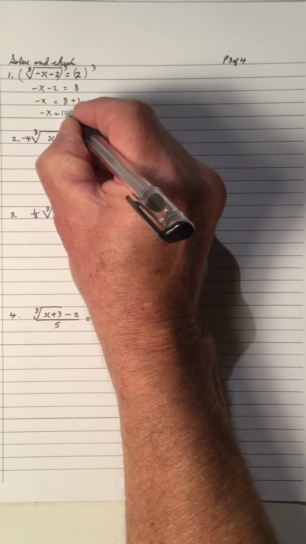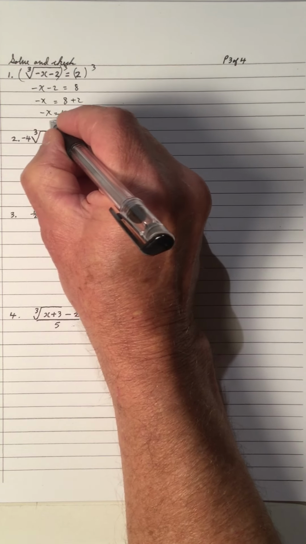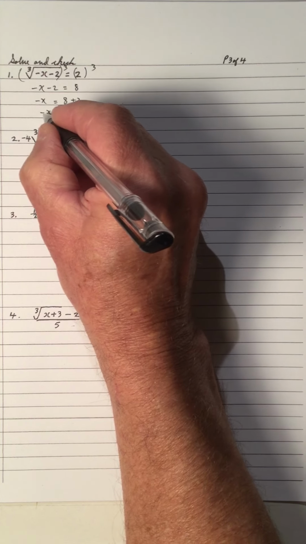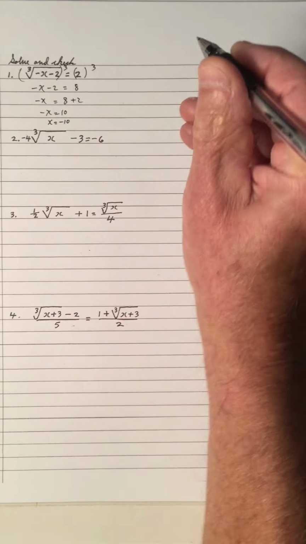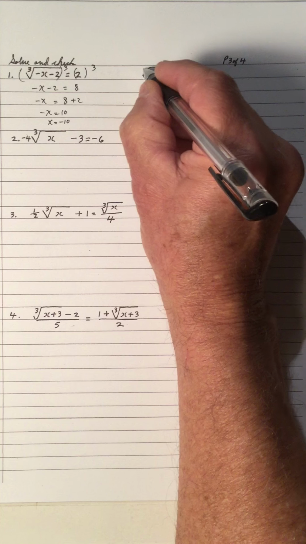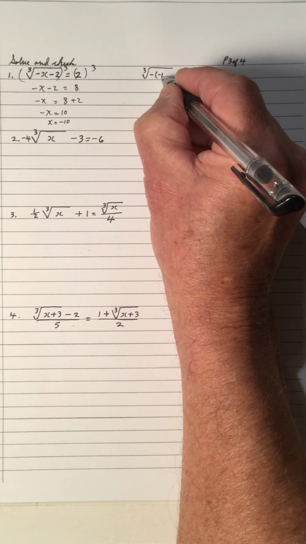Negative x equals 10. And we multiply by negative 1, or divide by negative 1. Negative 1 times negative x is x. Negative 1 times 10 is negative 10. So we check the cube root. x is negative 10.